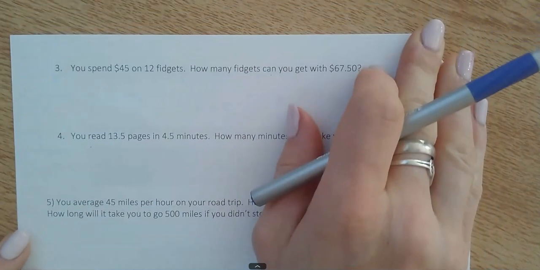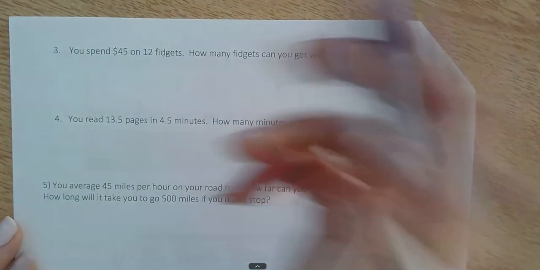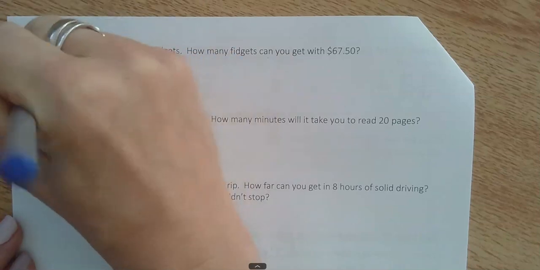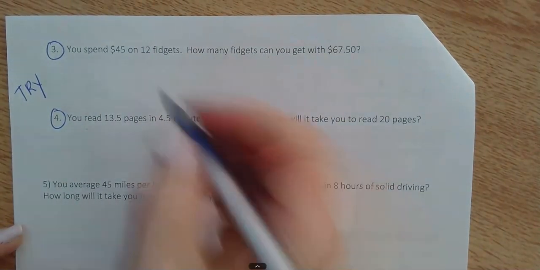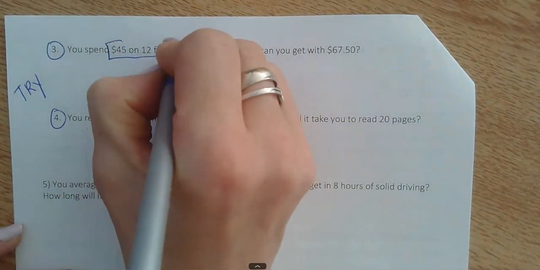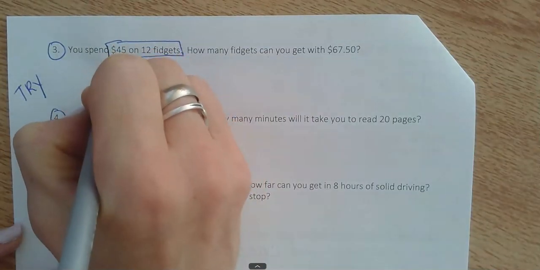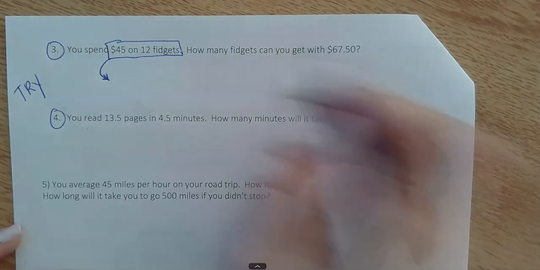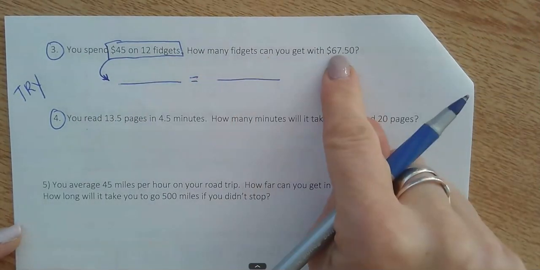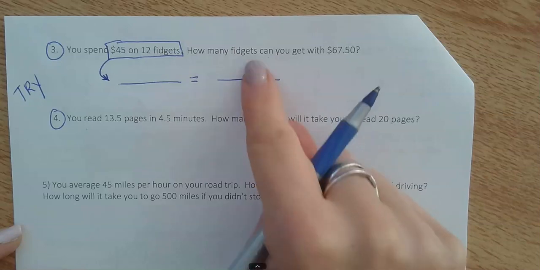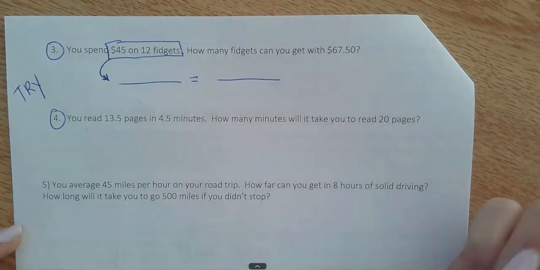I'll do one more and then you practice one. Actually, you can do both of these. So try these. Okay, you're going to set up your first ratio. Looks like $45 for 12 fidgets. Write your first ratio here. Make sure you're labeling everything. And then where would you put the 67.50 to line up? And then solve for your x.